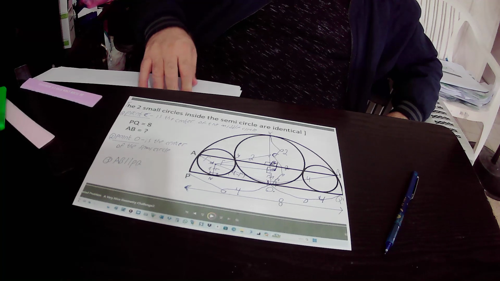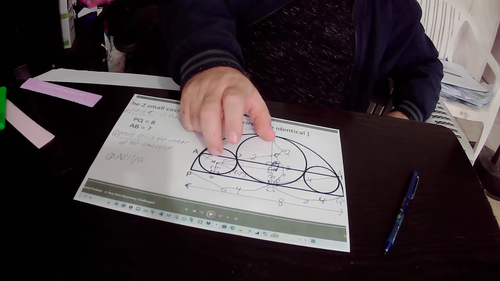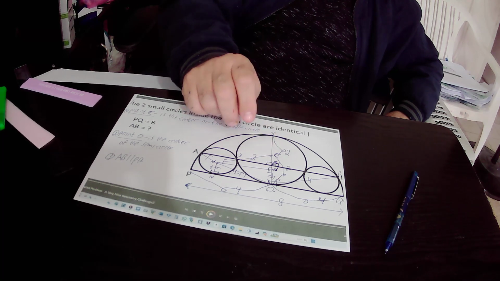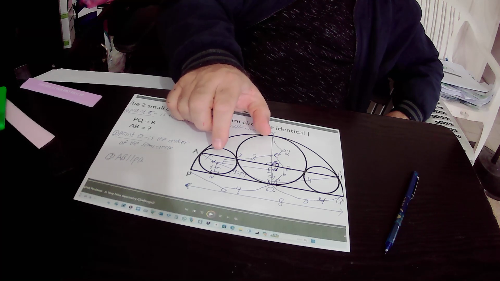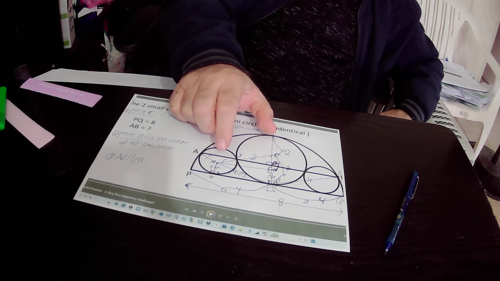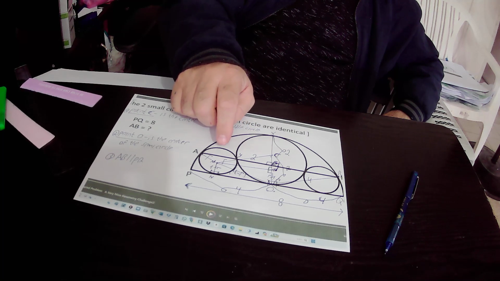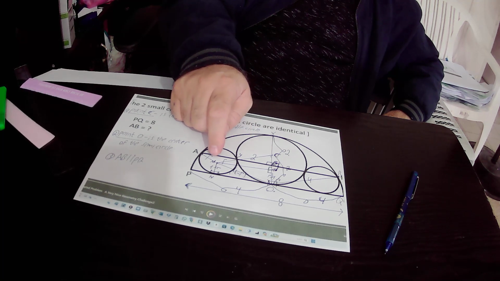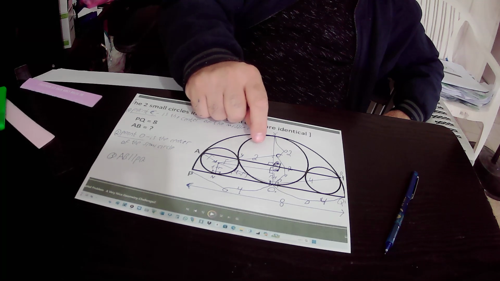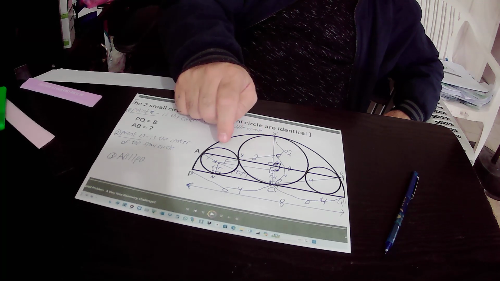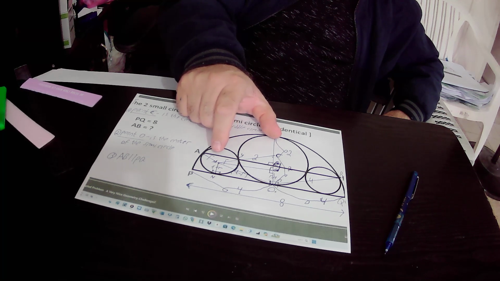Then we also joined the centers of those 2 circles by a straight line, and the length of CM, the distance between the centers of those 2 circles, equals the sum of their radii, that is to say it equals R plus 2. R is the radius of the small circle and 2 is the radius of the middle circle, so MC equals R plus 2.